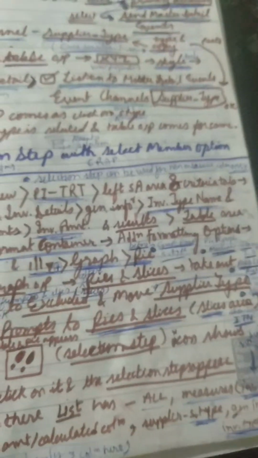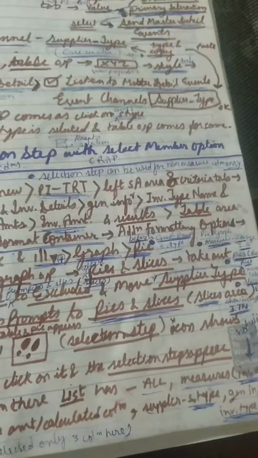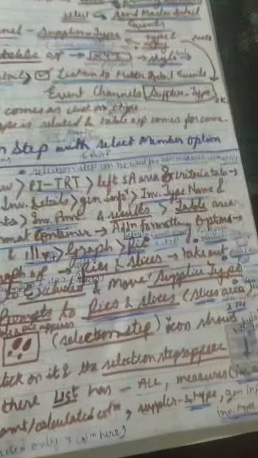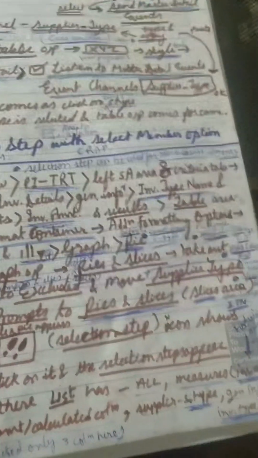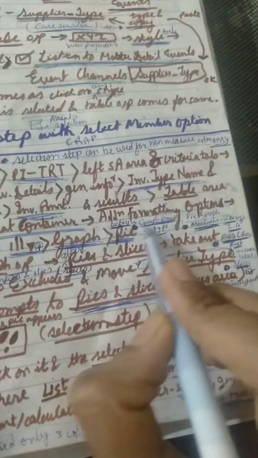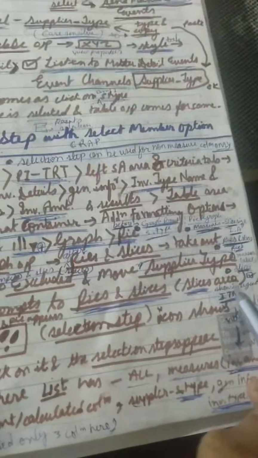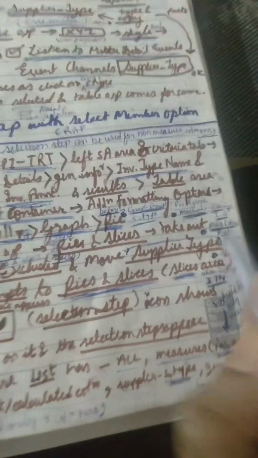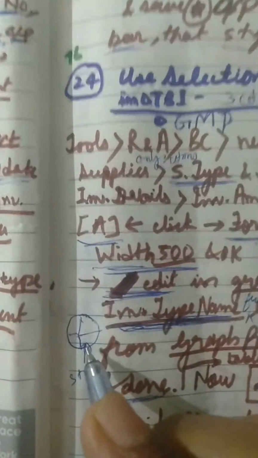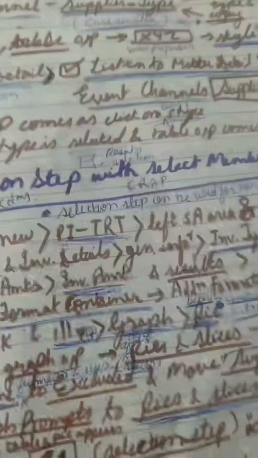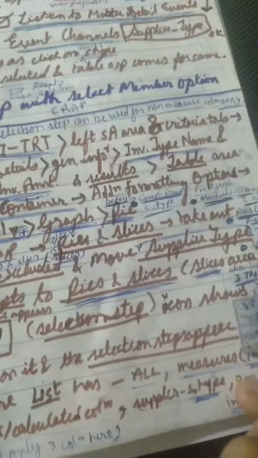What does graph prompt mean? You know what prompt means, right? Whenever we want something to act as a parameter, based upon that particular column value which is selected, that output will be coming, right? So from graph prompt I am taking this supplier type and I want this supplier type to decide the slice sizes. So each slice will be how much, that will be decided, right? So in the slices section I'll be changing this to supplier type from invoice type name.